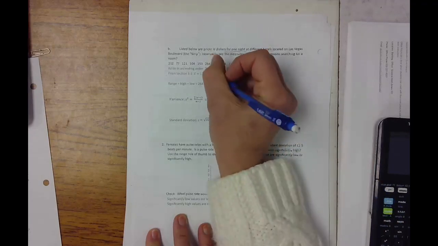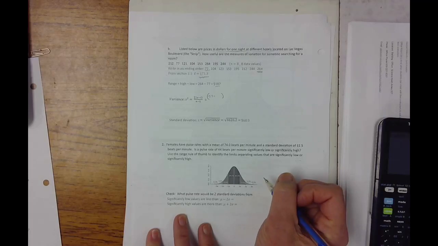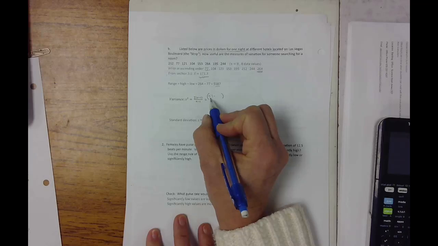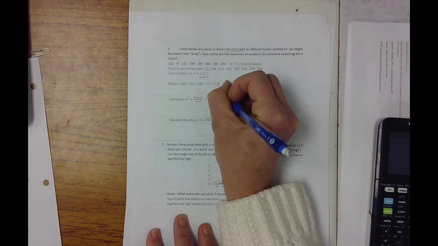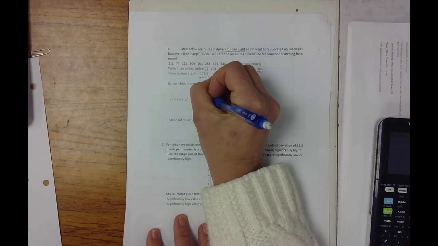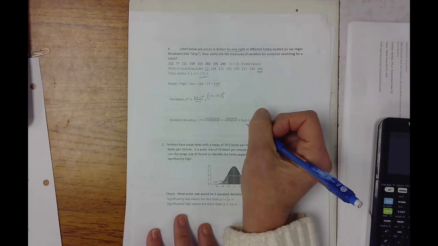So from that, remember we calculated the mean earlier in section 3.1 to be 171.3. So your very first thing is you're going to take the 177 minus the 171.3. And notice on this one I need to have a squared here, so you're going to square that.